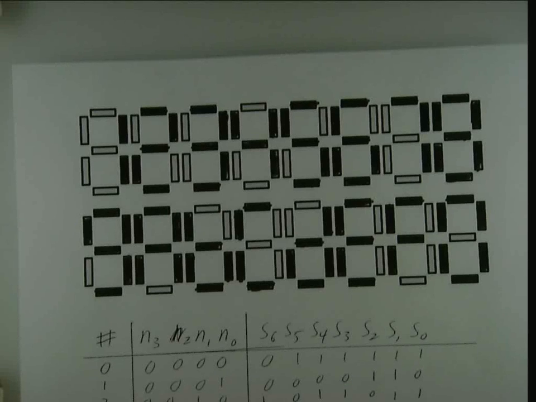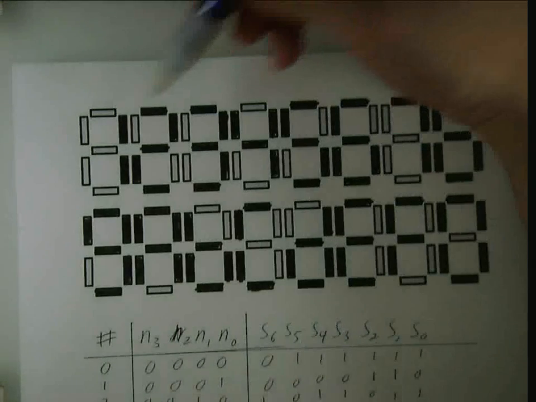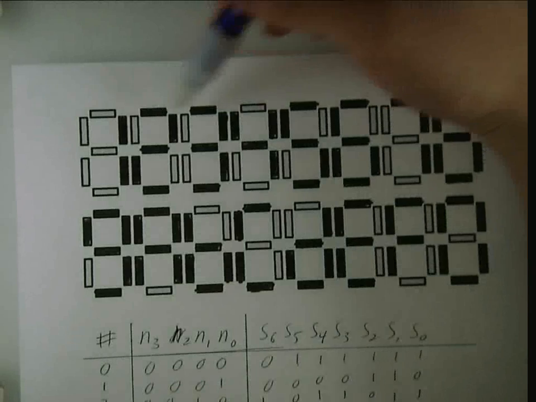Hello again, and now we shall work on problem set 2, problem 3, the 7-segment display problem. I've done a lot of pre-cooking on this video because I'm fairly certain you don't want to watch me fill out this entire thing. And so, here we have the encoding that I'm going to use.